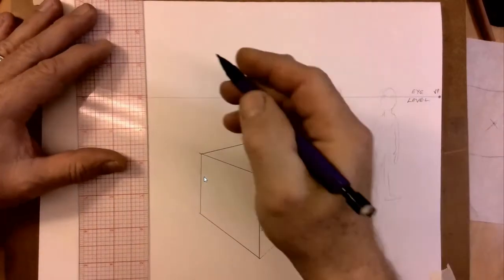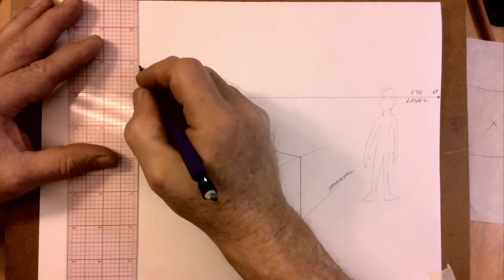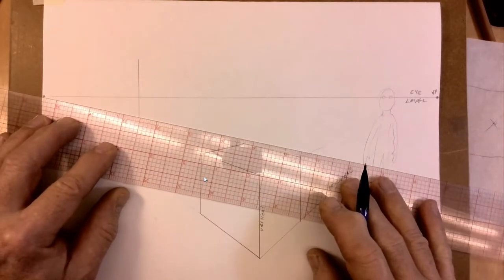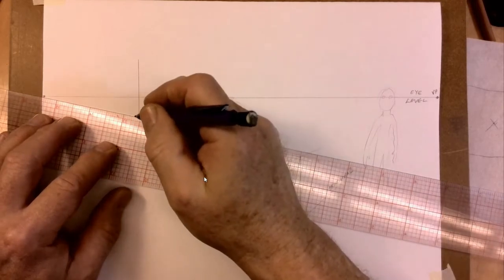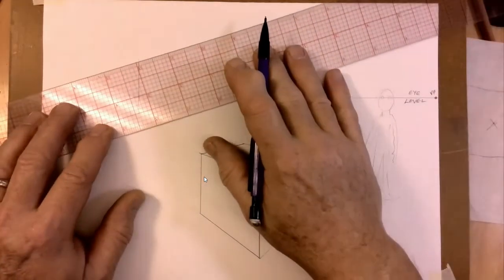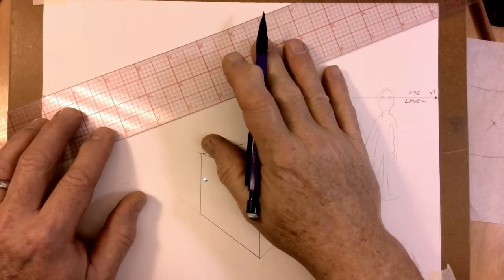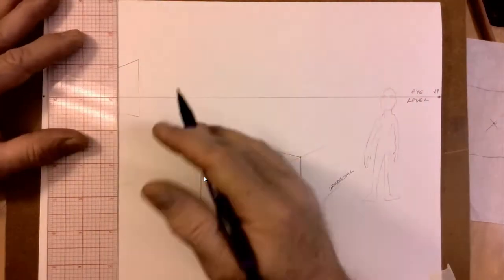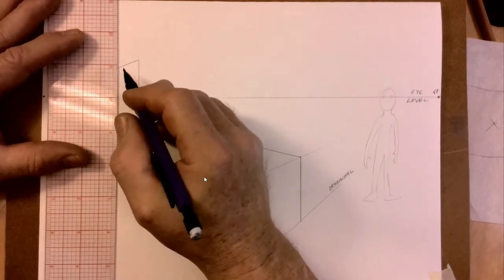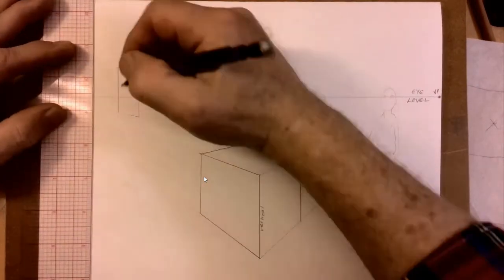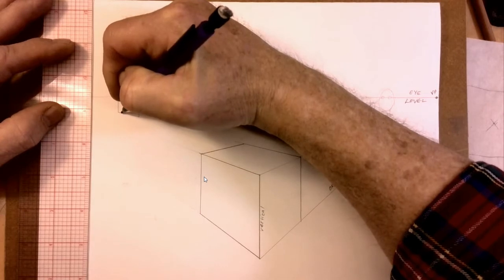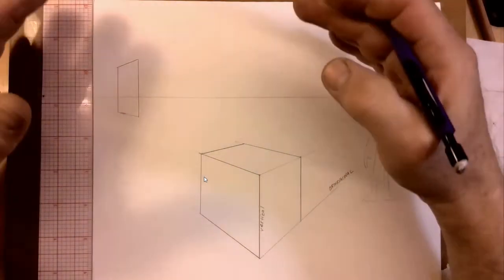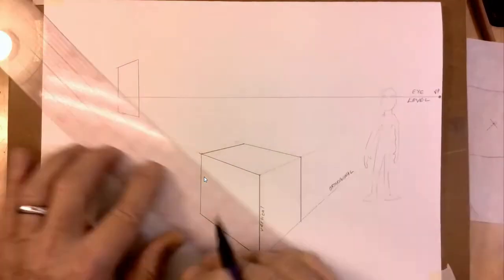Let's do another one. Let's do one on the eye level line, going this way. And again, we do the exact same thing. And just like we found out in 1-point perspective, all the lines below your eye level line will recede up, and all the lines above your eye level line recede down.